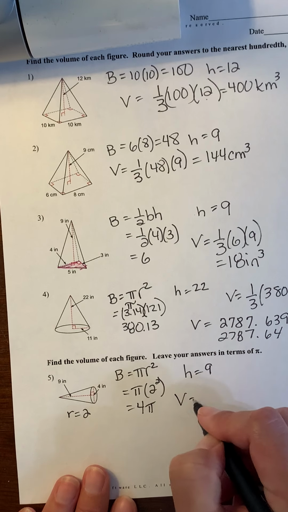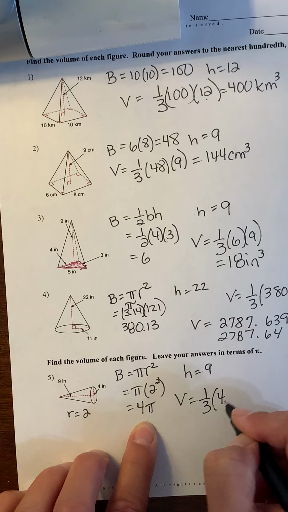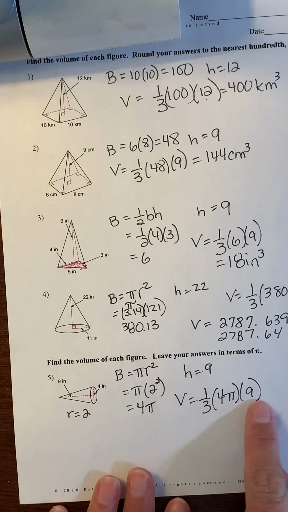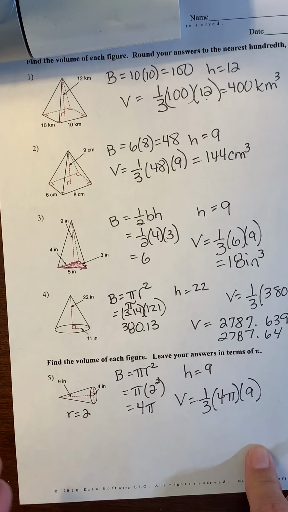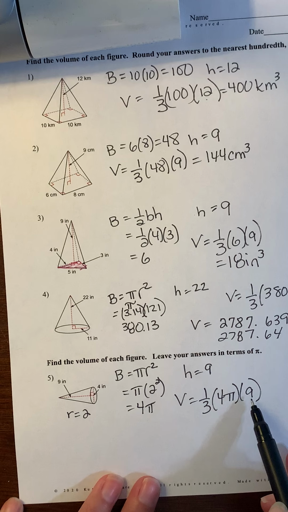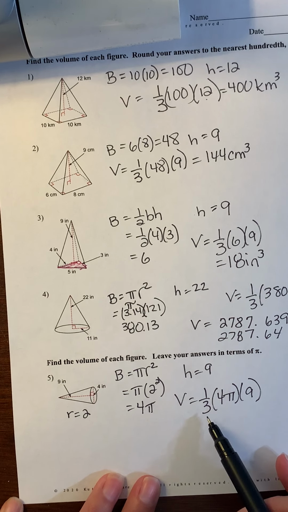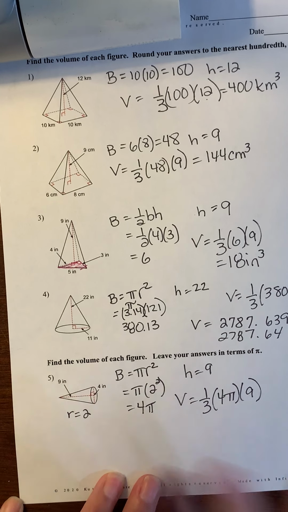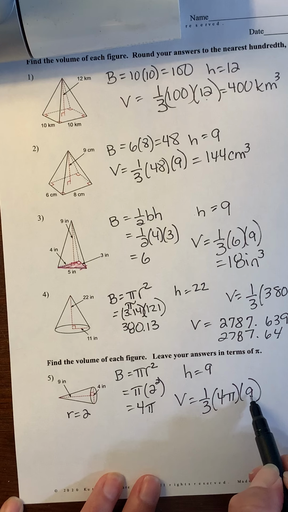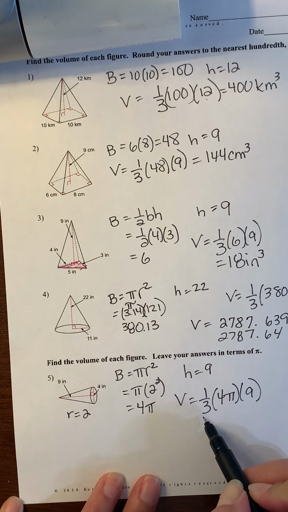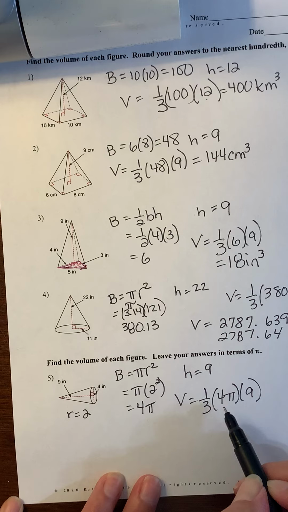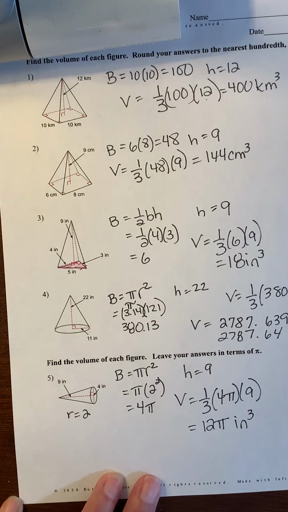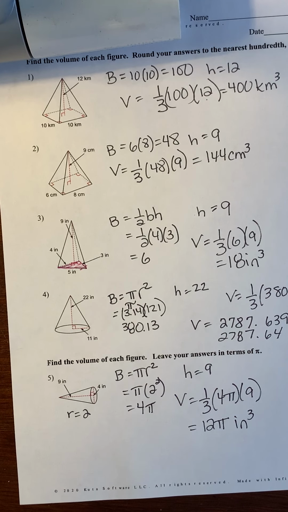So the volume is 1/3 area of the base times the height. Now, you could just multiply these numbers together and tack on a pi at the end. I can still do 4 times 9, which is 36, and then divide by 3. Or if it's easier, I can do 1/3 of 4 or 1/3 of 9, whichever one's easiest. I'm going to do 1/3 of 9. 9 divided by 3 would be 3. 3 times 4 is 12. So this is 12 pi. 12 pi cubic inches.